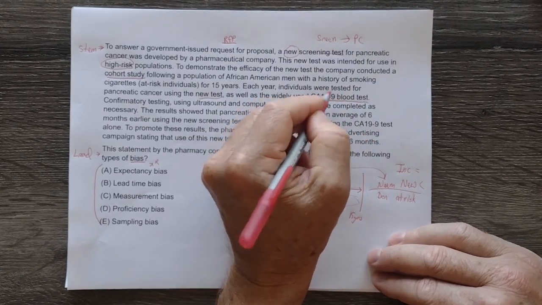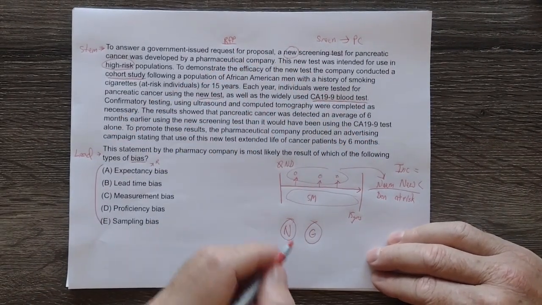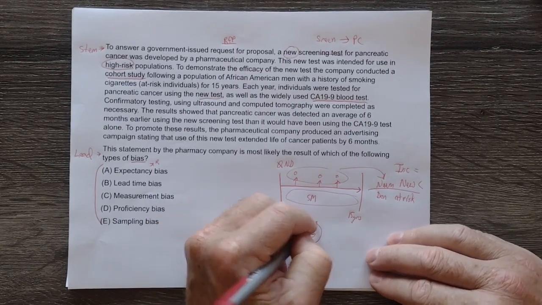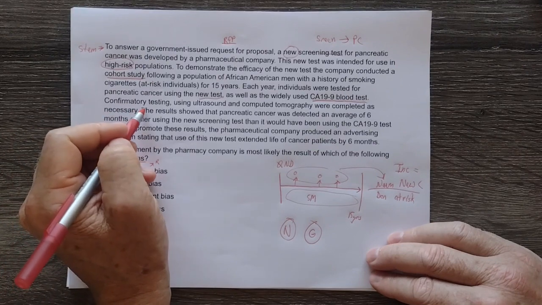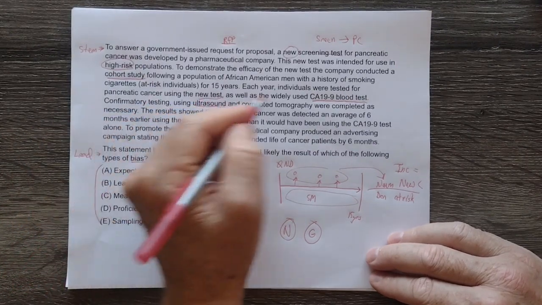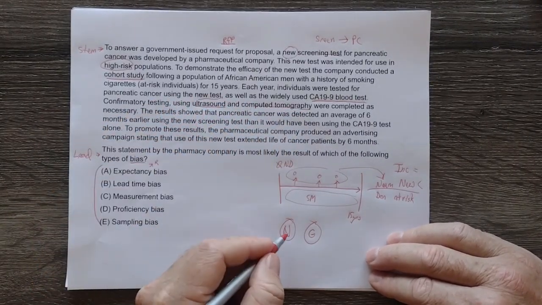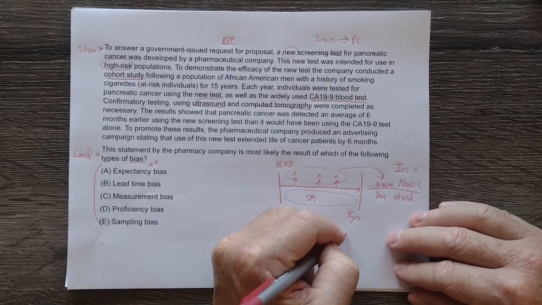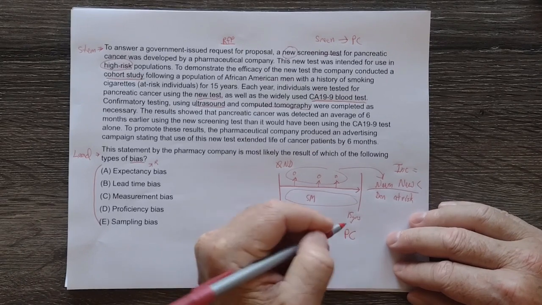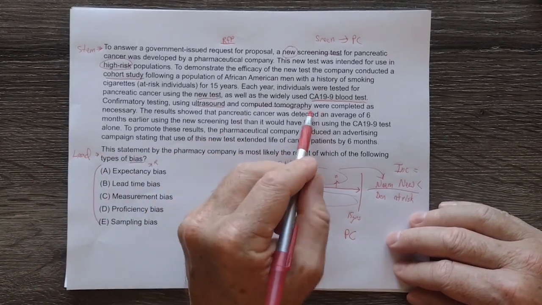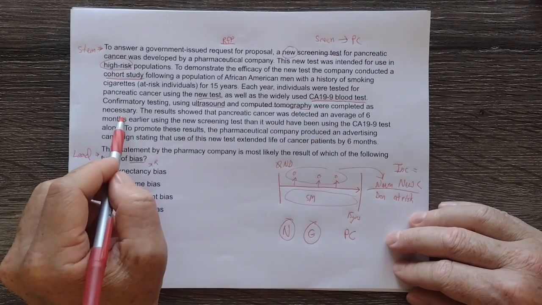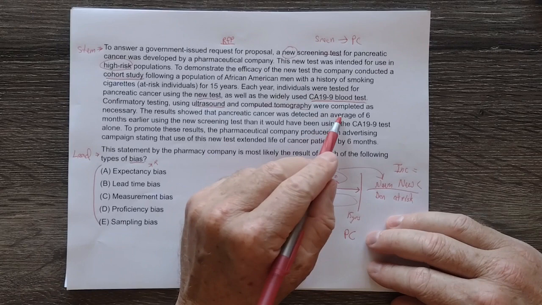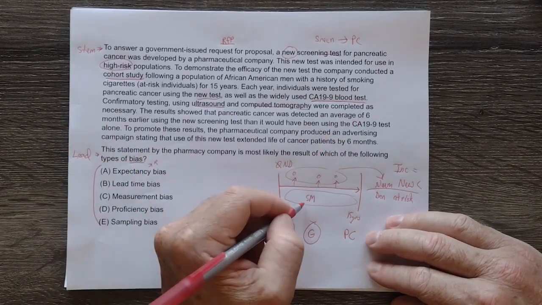We don't have to know anything about CA19-9 or any of that. We just need to know that there is a new test being compared to a pre-existing test. And then they did confirmatory testing using ultrasound and CT. So then they did imaging to look at the pancreas for pancreatic cancer. CTs were completed as necessary. The results showed that pancreatic cancer was detected an average of 6 months earlier.